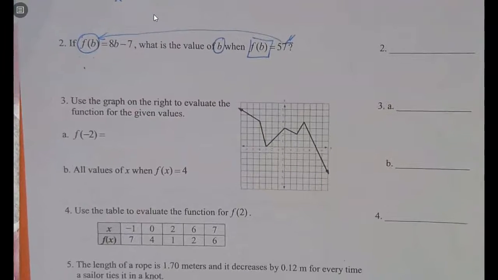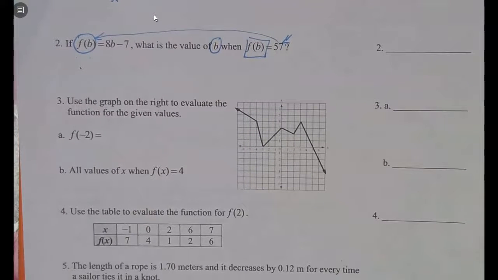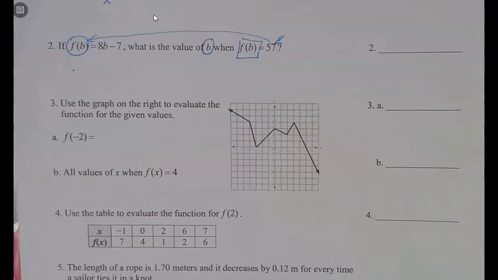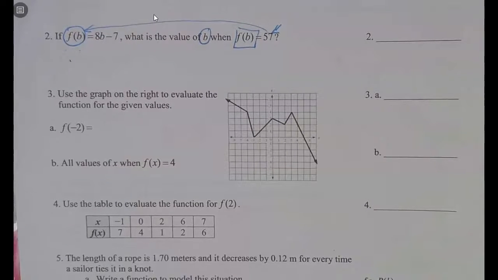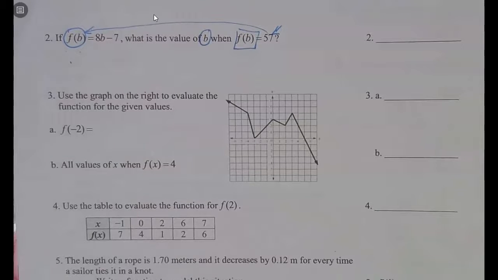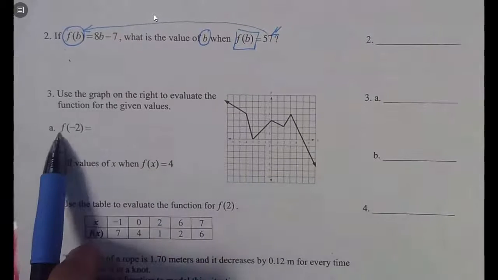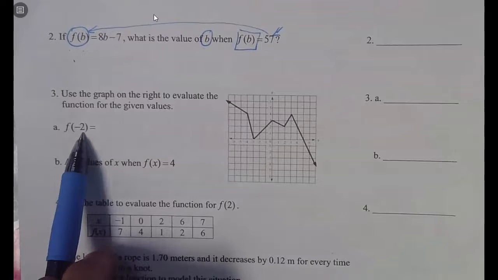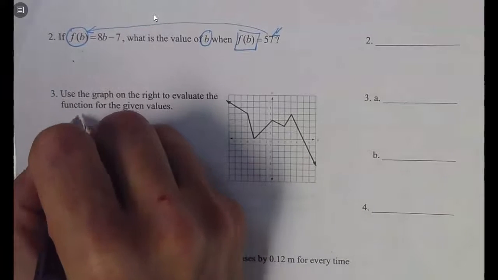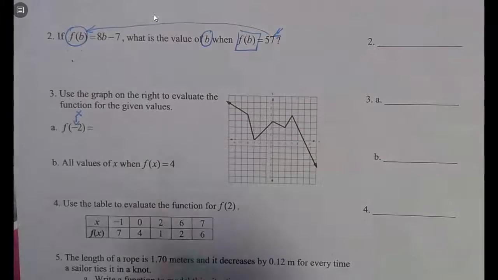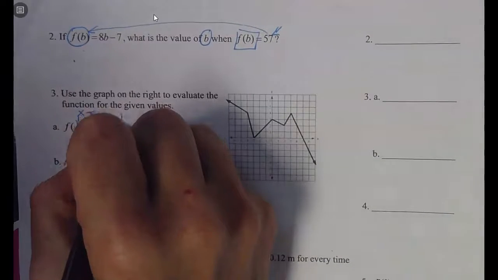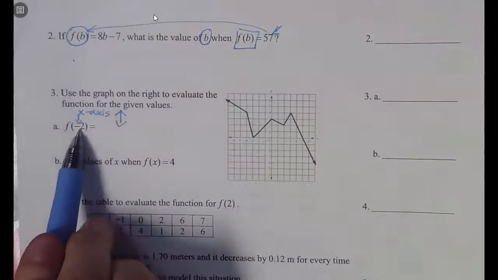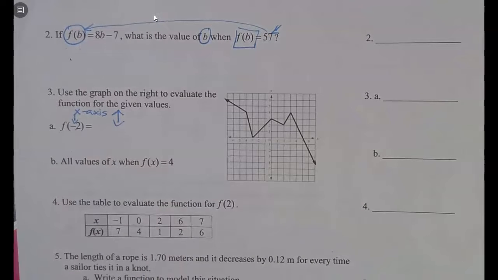Next, still in the same target, now we are using the graph to evaluate the function for given values. So again, just knowing what we have, what they give us, here's our graph. So if f of -2, what this means is, again, they're giving us the x value, which means we go on the x-axis and we draw a vertical line at -2, and we see where this graph hits.